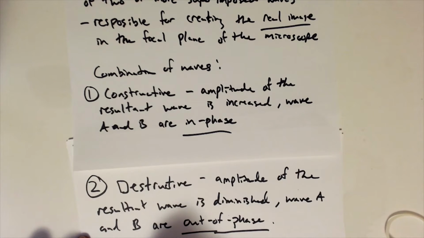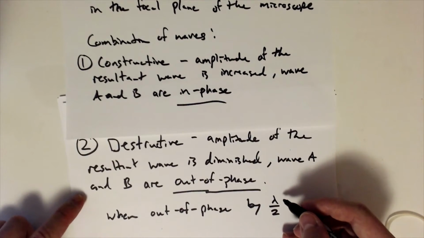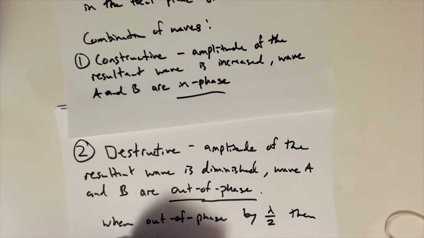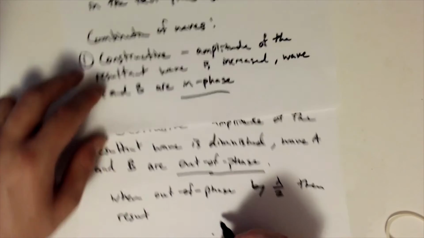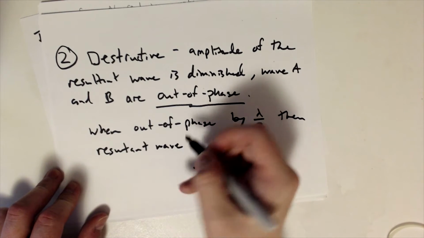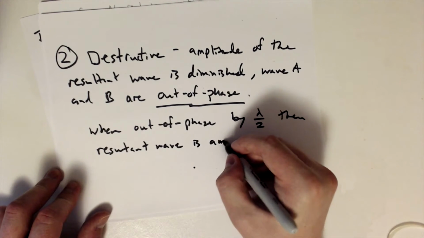For example, in destructive interference, when they are out of phase by the wavelength lambda over 2, the resultant is what we call annihilated.